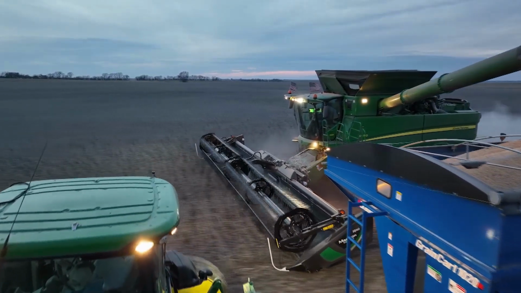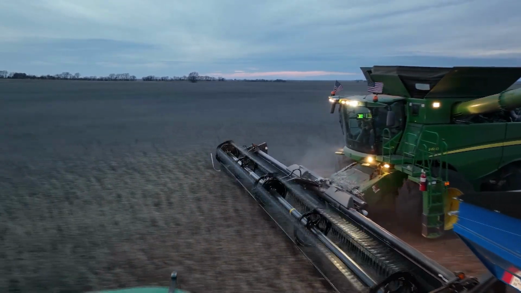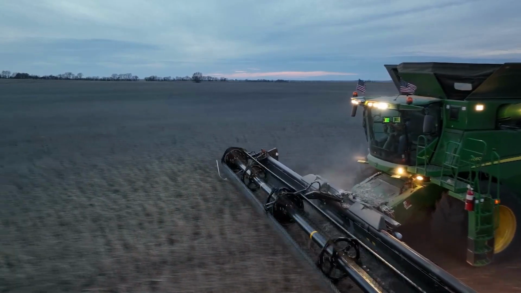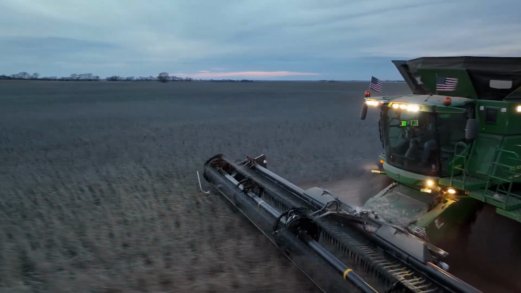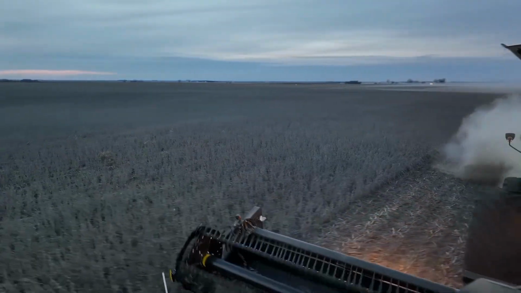Right. Normally it's, this field's been corn on corn for 10 years, if we're going to go back to beans, we should throw an inoculant on it. Right. It's something that as a standard practice you would not think that it needs to be included.